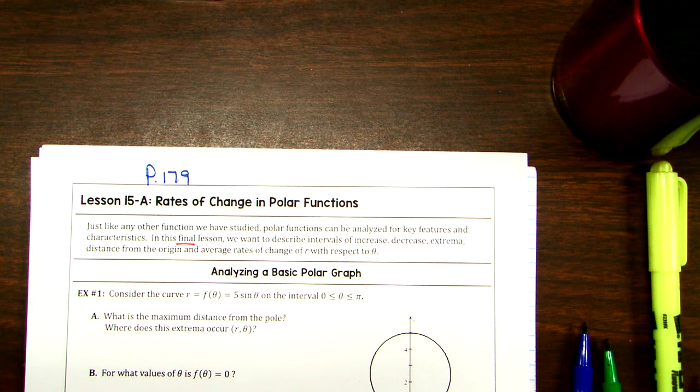So just like we have with every type of graph, we've talked about mins and maxes, the zeros, which are the x-intercepts. We've talked about slopes or rate of change when there's a curve. And so we'll get more into that part tomorrow. Today we're really talking about max values and zeros. So let me show you what I'm talking about.